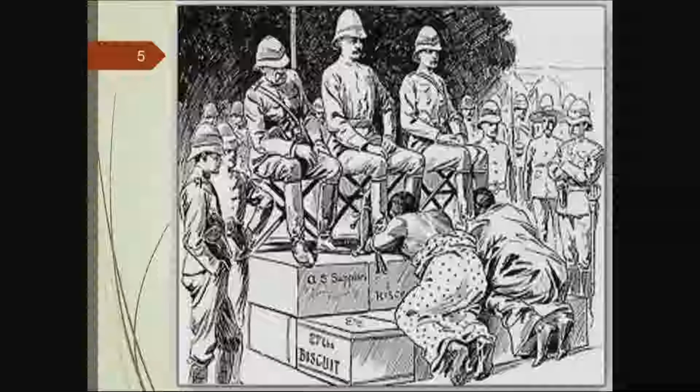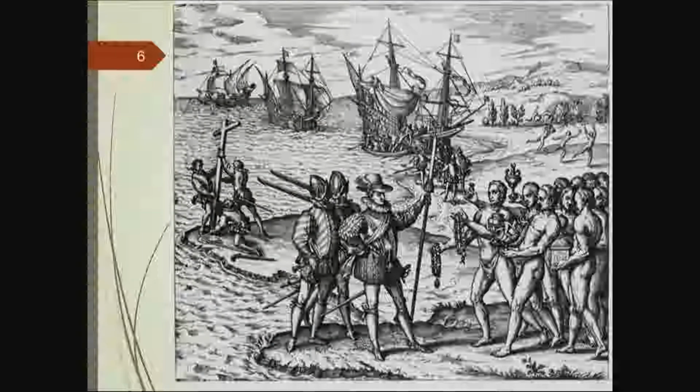And the natives have to crawl and beg for these. This is another picture which depicts colonialism, where you can find the natives trying to please the colonizers, but the colonizers are using them in different ways.